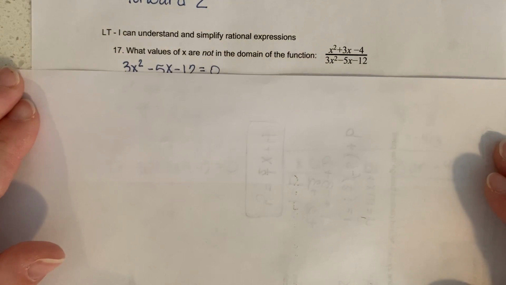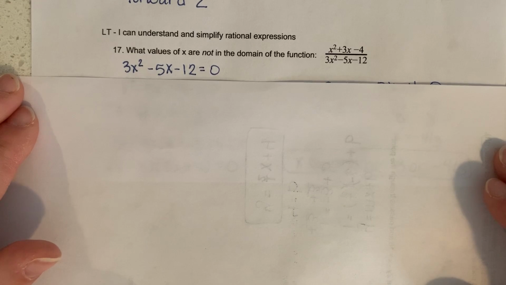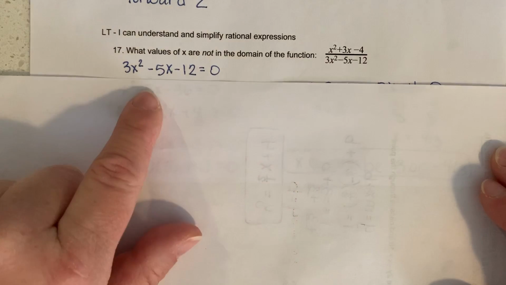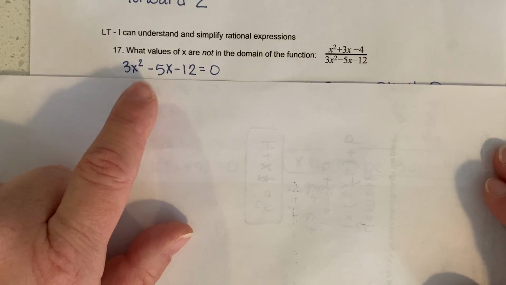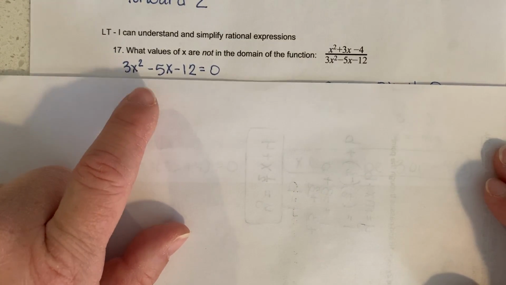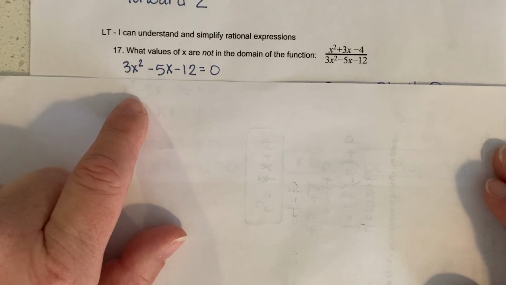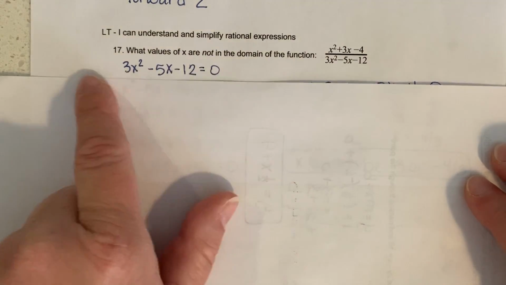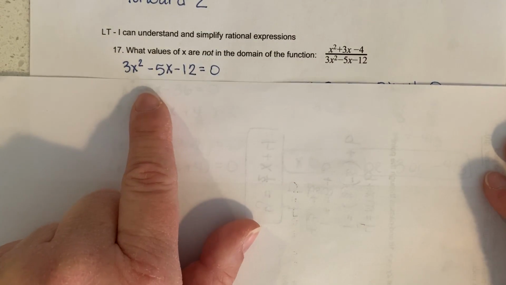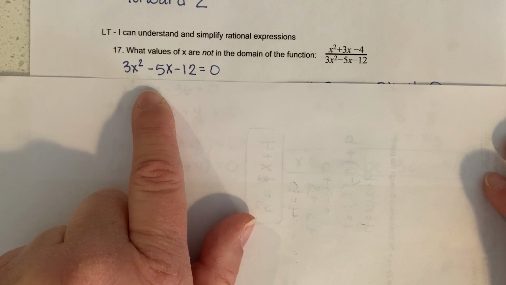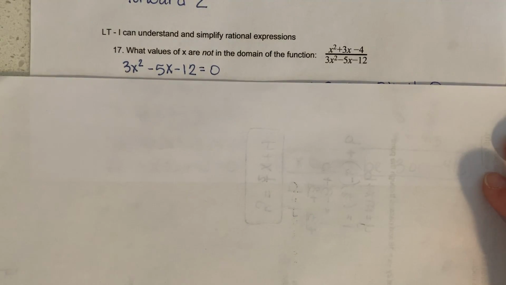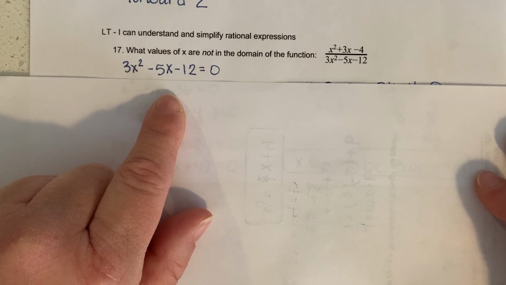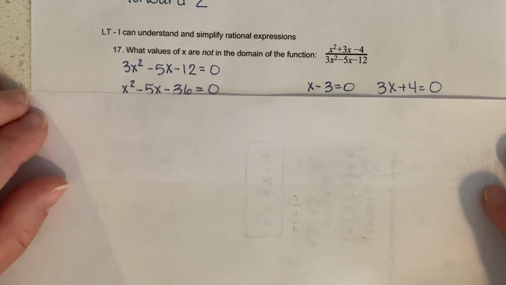So we're going to set that denominator to 0. We do not care about the numerator when we're talking about domain. We only want to know what makes that denominator 0, because whatever it is, we can't let it be that. It cannot be that. So the values not in the domain are the ones that make it 0. This is just like the problem earlier where we had to use the slide method to factor it. So we're going to use the slide method.